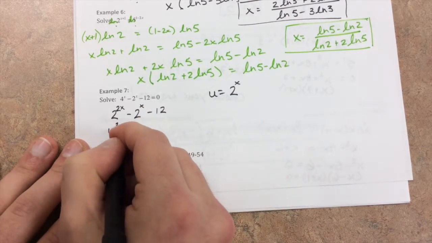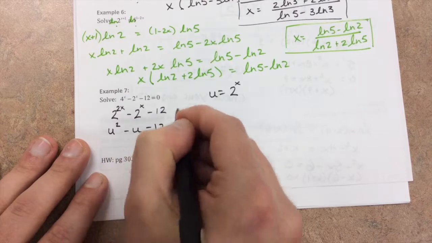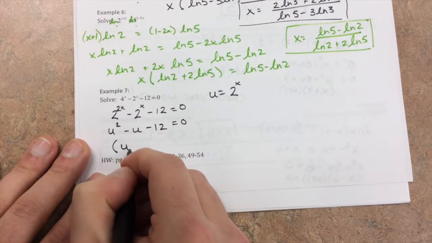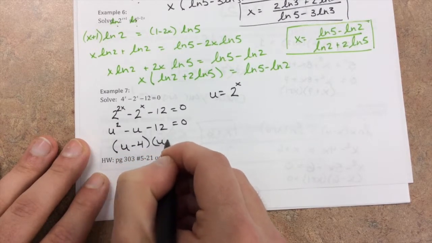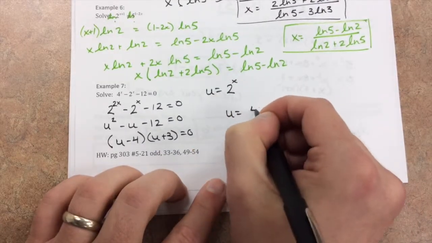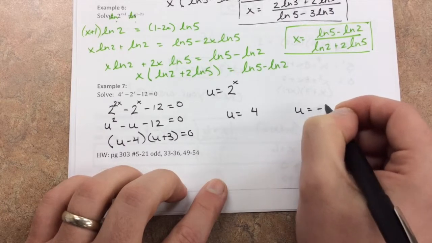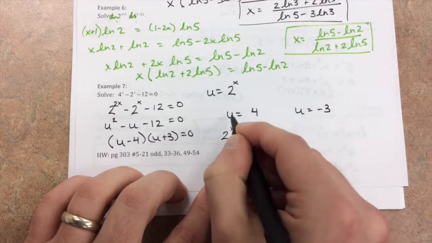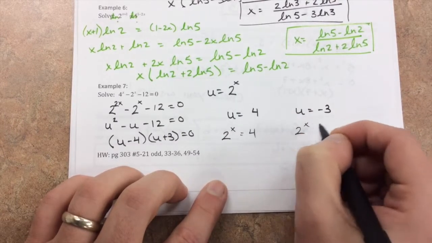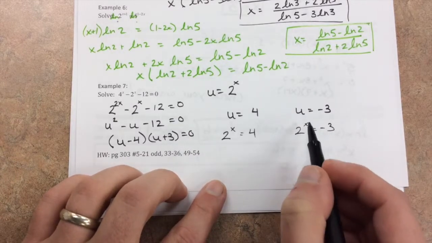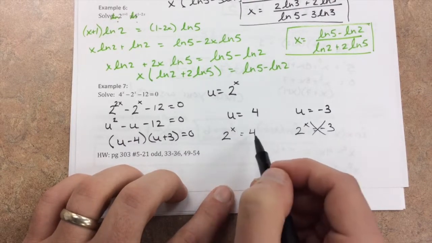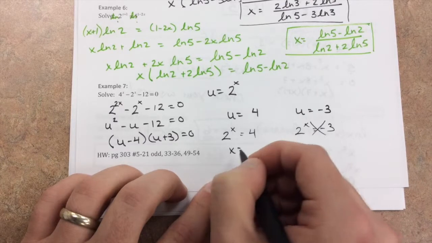This is u squared minus u minus 12 equals 0. That you know how to factor. This is just u minus 4, u plus 3. So then we either have u is equal to 4 or u is equal to negative 3. Now we go back to what is u? 2 to the x equals 4, or 2 to the x equals negative 3. Well, there's no number that you can make an exponent to get negative, so this doesn't work. And 2 to some power equals 4, so x equals 2.